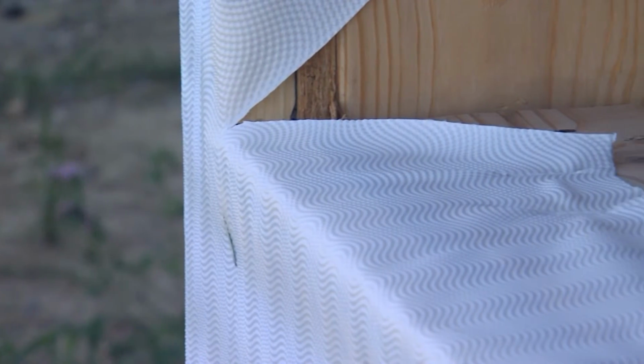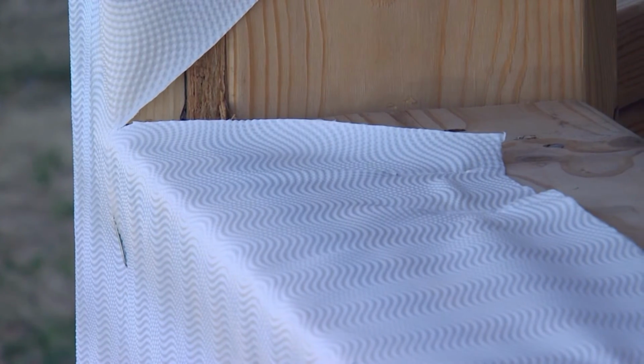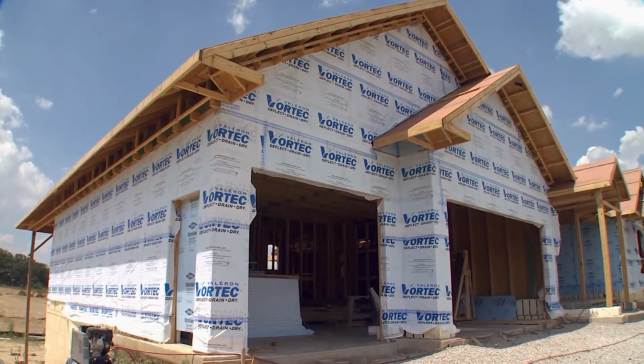So we'd actually incorporate our windows with our flashings and then some other flashings above our head to prevent any moisture from getting behind it.